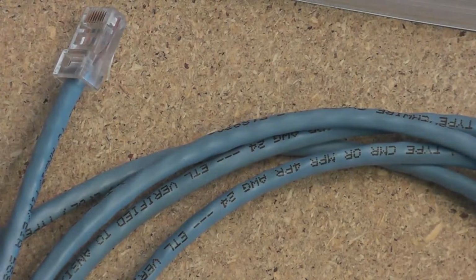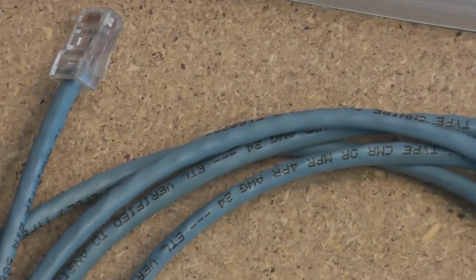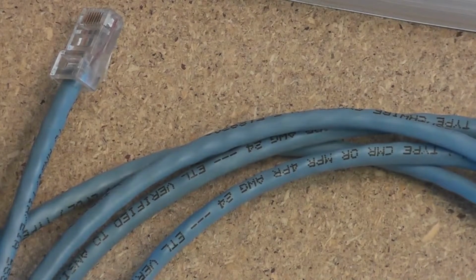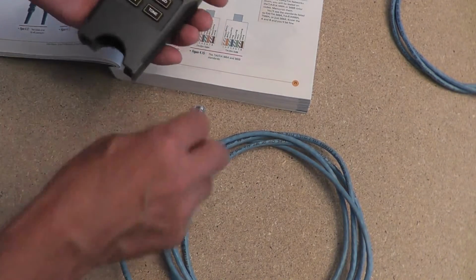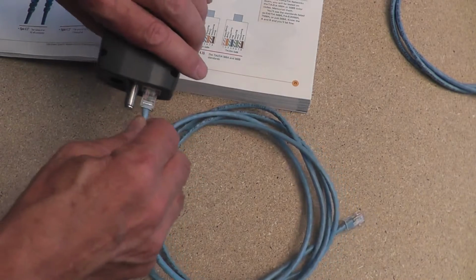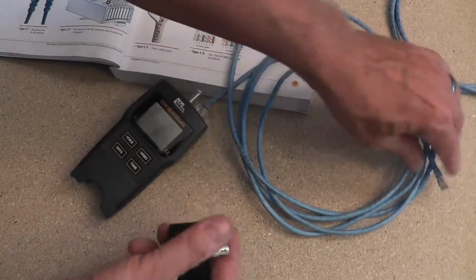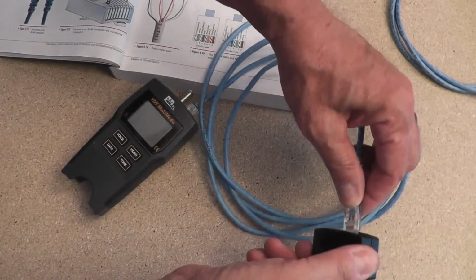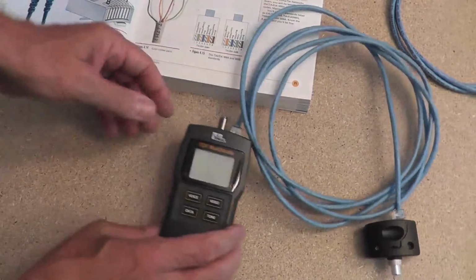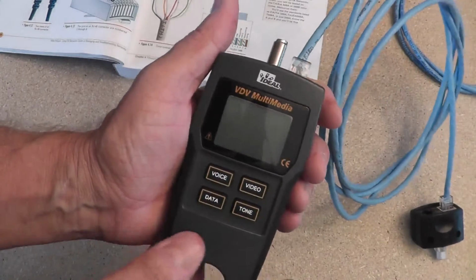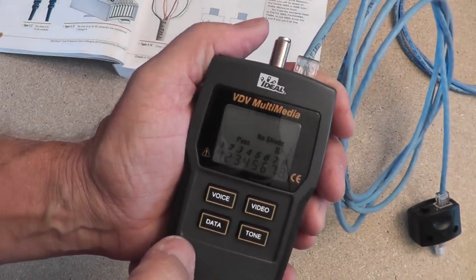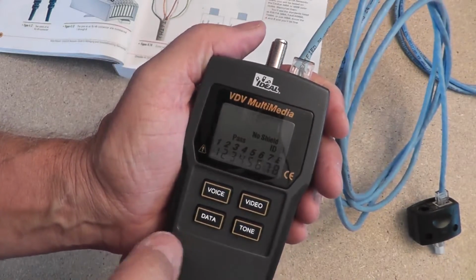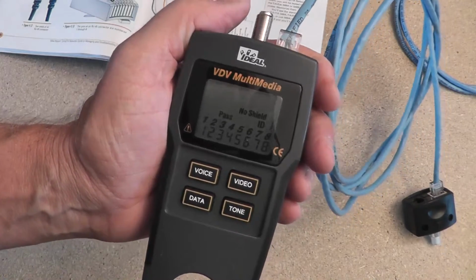Now, I'm going to zoom back out again and come in here with my network tester, and you'll learn how to use these testers in no time at all. I'm going to connect my remote unit and my main unit to the cable, and then hit the data button and do a quick test. What I should see are the pinout connections between the far end and the near end.